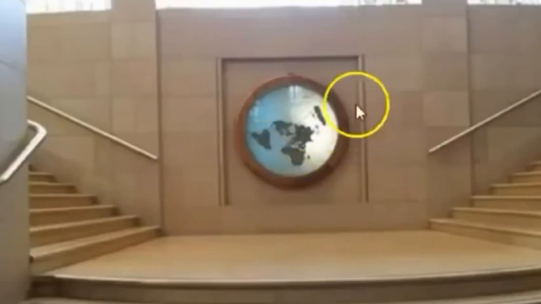I find it pretty interesting where they situate it. People are passing by, coming down, passing by the world they live on, and they don't realize what's right in front of them. That is the flat earth model. This is a flat earth clock, probably the largest one in the world. Taking a look here at this little bit of a side angle.